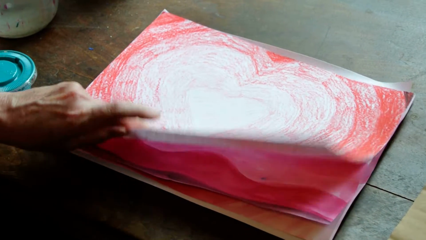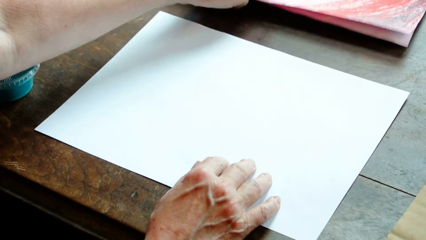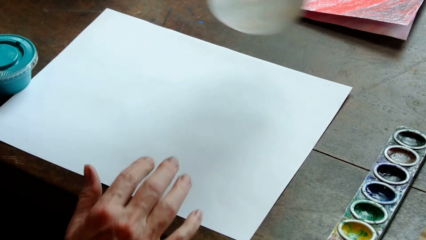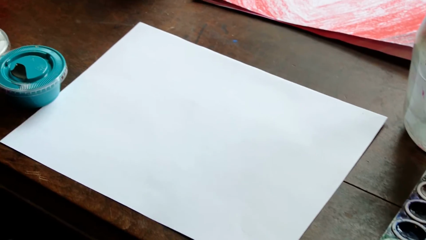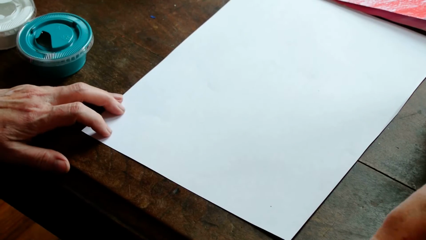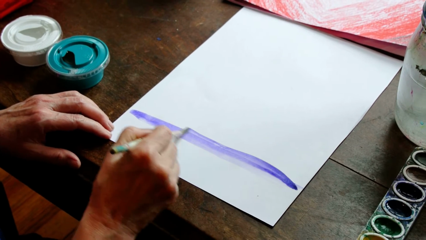Okay? I'm going to show you all 3 ways now, so you can choose what you want to do based on what supplies you have in your house. That's how we always do art at home. It's based on what you have. So say I want to do watercolor. Let's pick purple, because it'll be real easy to see on the film.